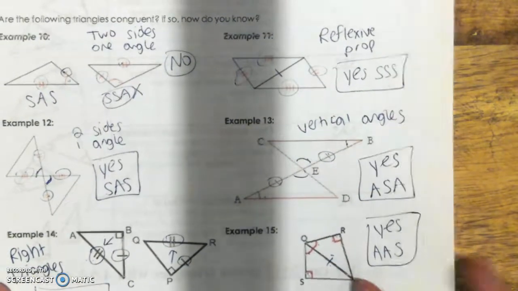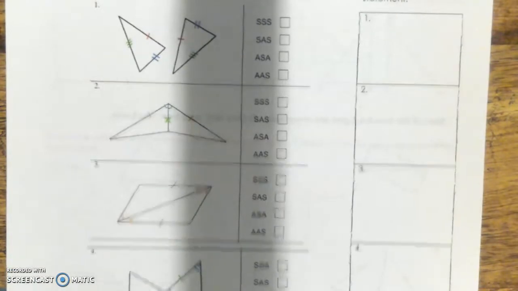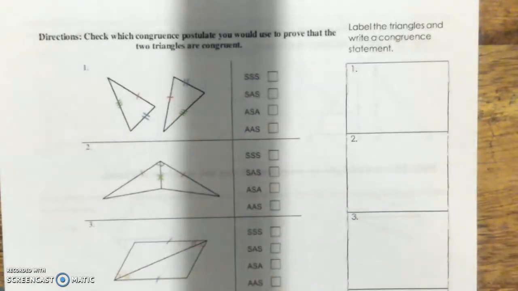All right, flip it over. We're going to get a lot more practice with this. All right. So check which congruence postulate you would use to prove that the triangles are congruent. So I'm going to do number 1 with you, and then you're going to pause the video and try the rest, and then come back and check your work.